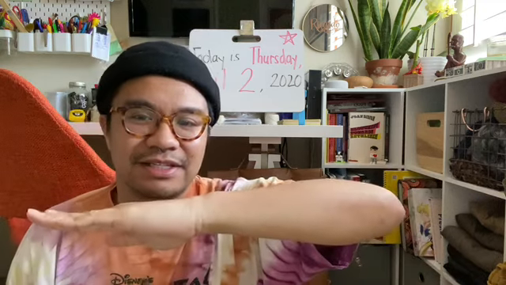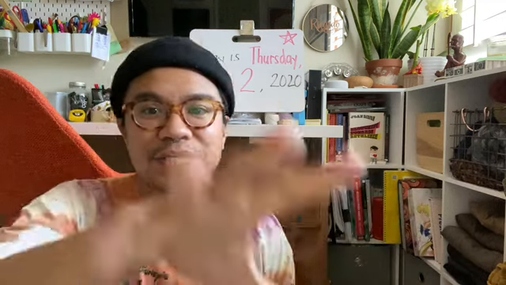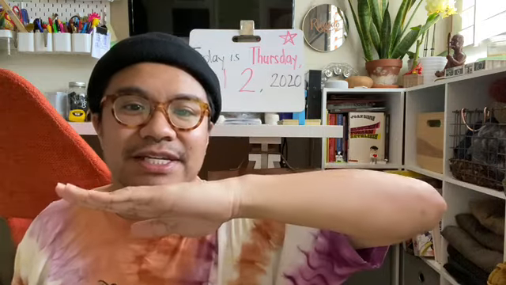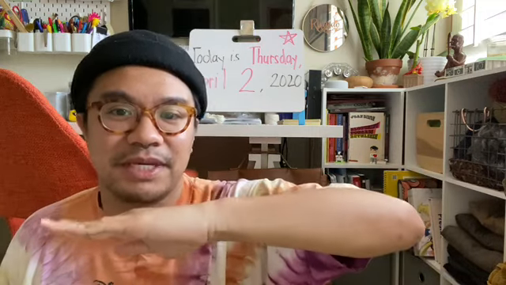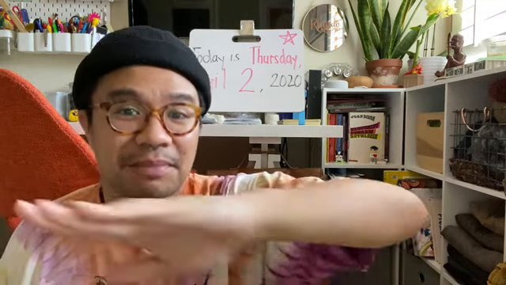Remember, minus sign means it tells us to subtract. What does the minus sign tell us to do? Subtract. So you need to know what minus means. Tell your family, what does minus mean? Minus means you have to subtract.